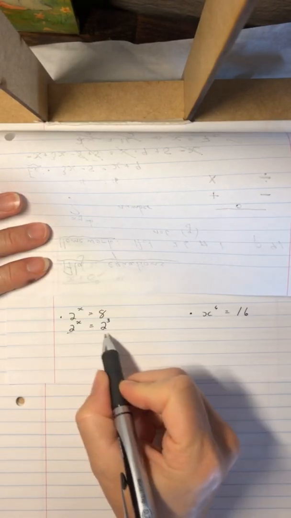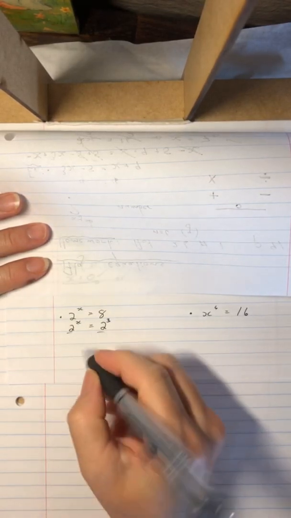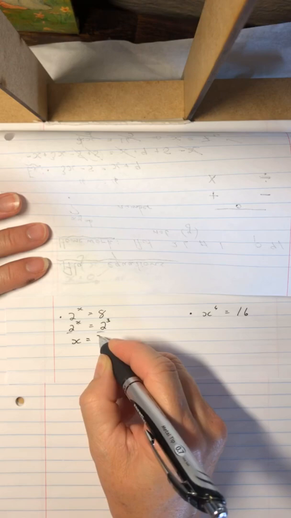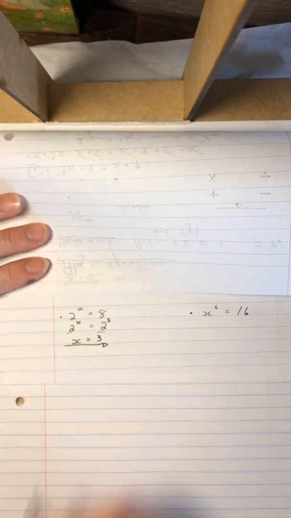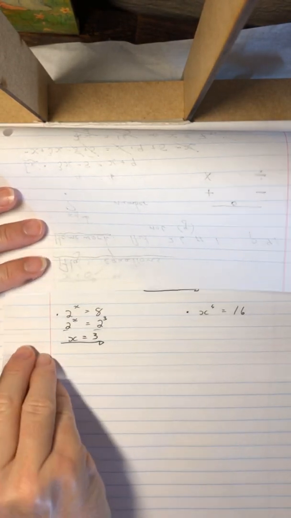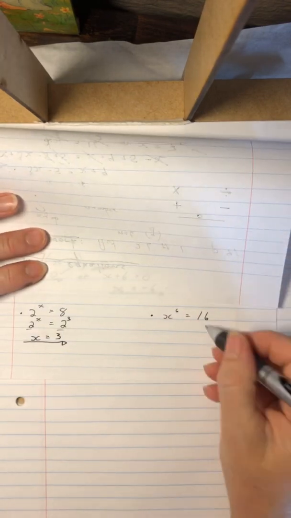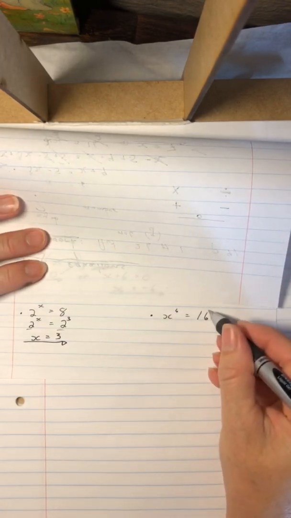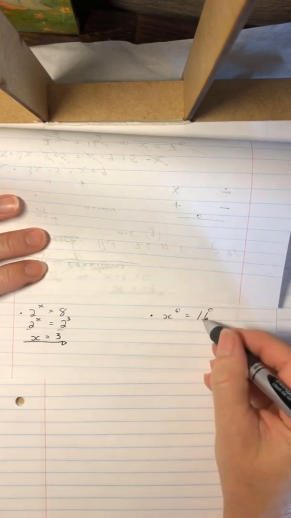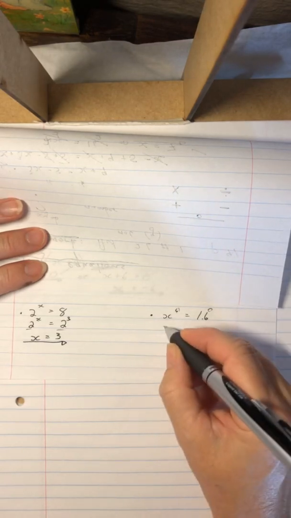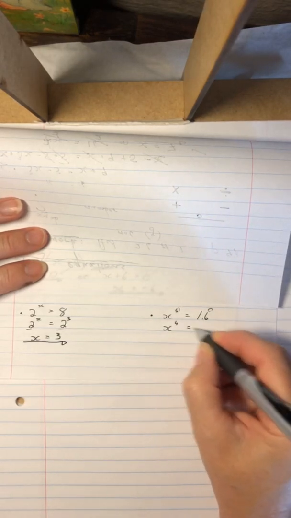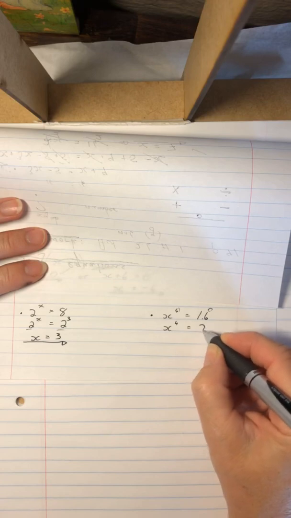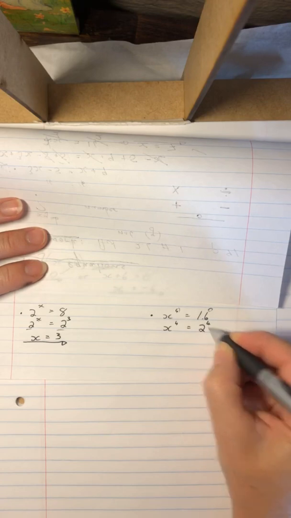My base numbers are the same, so my exponents must be the same, and you have to write the final answer down. Okay, for this one, my exponent needs to be the same, and then my base numbers will be the same. So x to the power stays. 16 can be written as 2 to the power of 4.